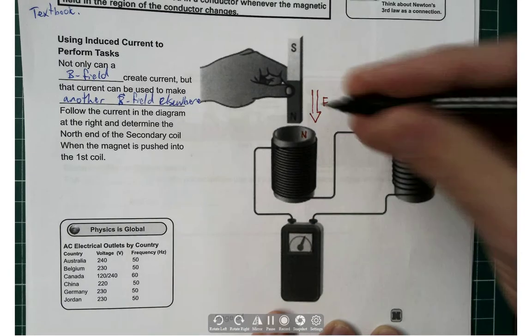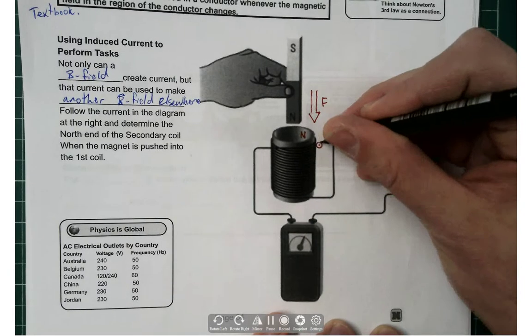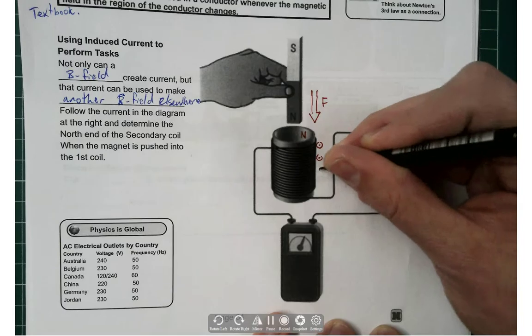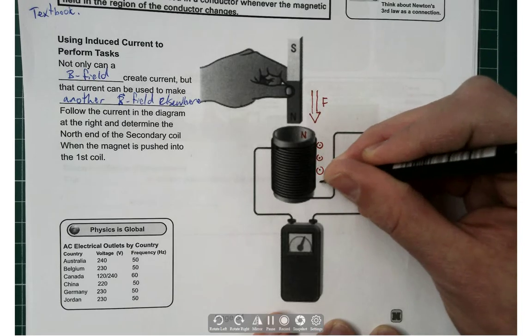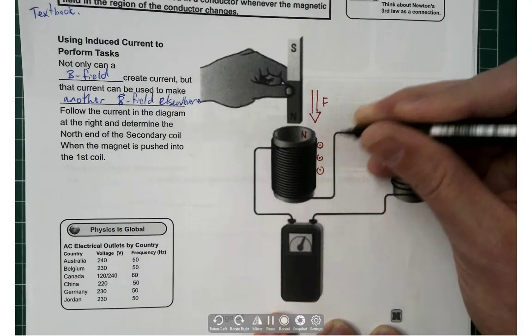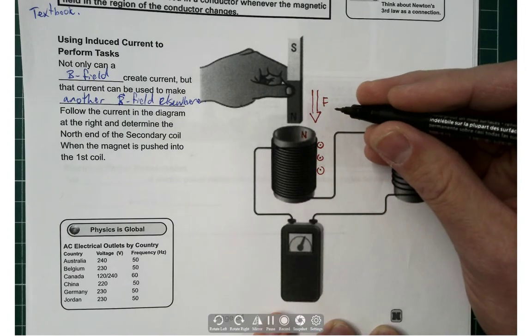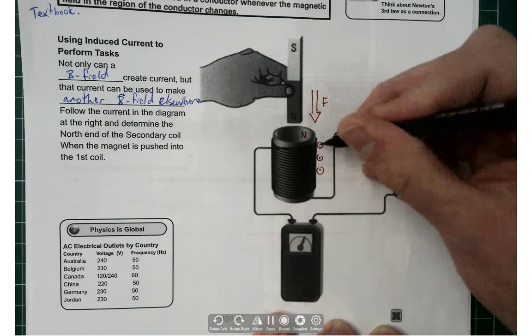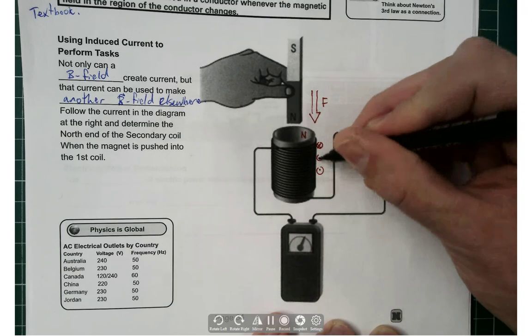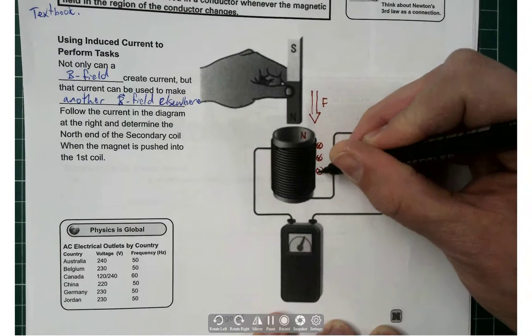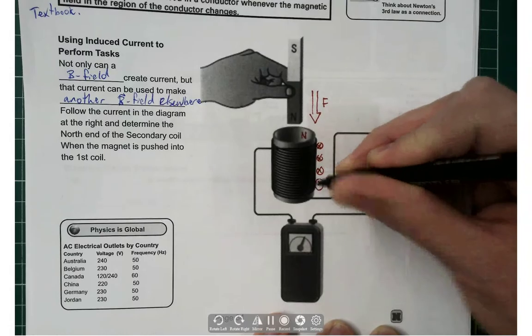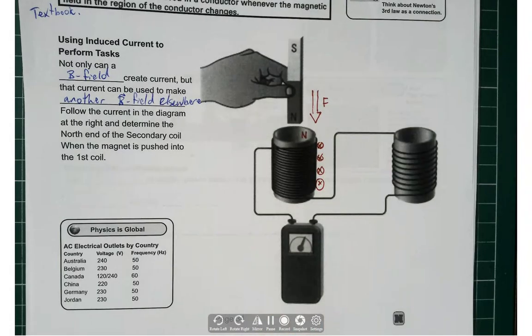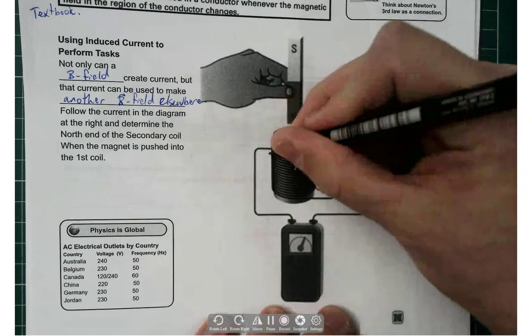Okay, good. I like these looks of, no, did I do it wrong? Okay, so it's going to go... Did I just say the wrong thing and then do the wrong thing? Into the page. Into the page. All right, dots are turned into X's quite easily. That's okay. That means it's going to come out of the page on this side.